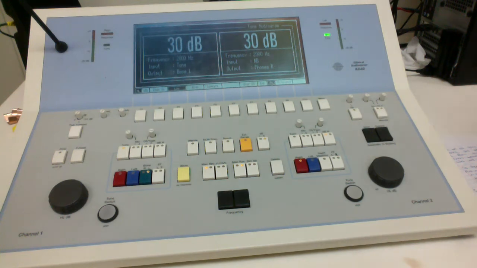So let's switch and talk about bone conduction masking, which is going to be the last of the videos for this series to get you prepared for Lab 4. We're still going to keep in mind the patient that we talked about in the air conduction masking video, patient X. If you haven't watched that yet, I would recommend stopping this video and coming back after you've watched it.